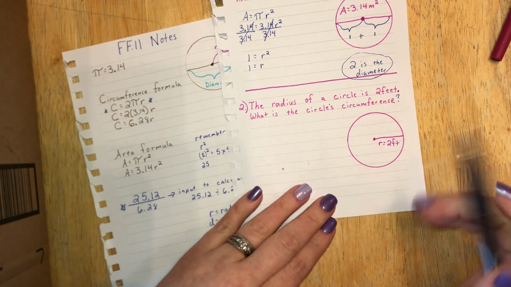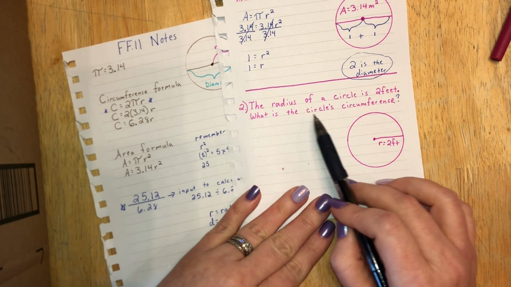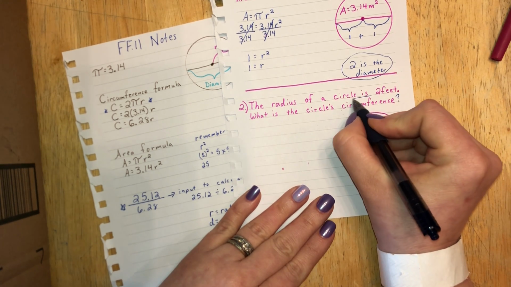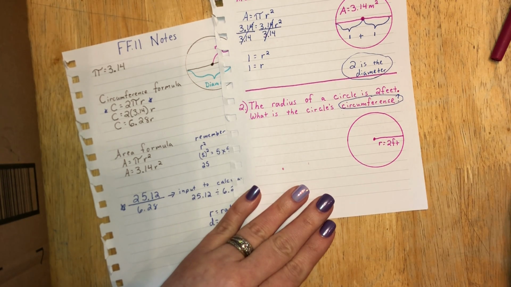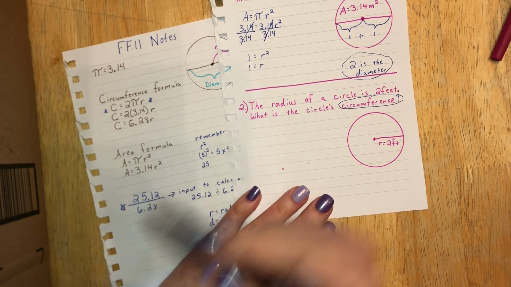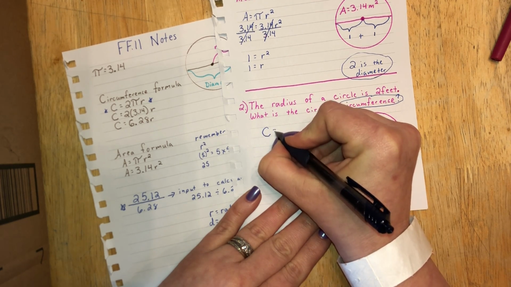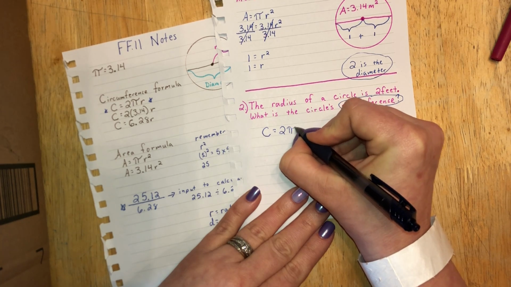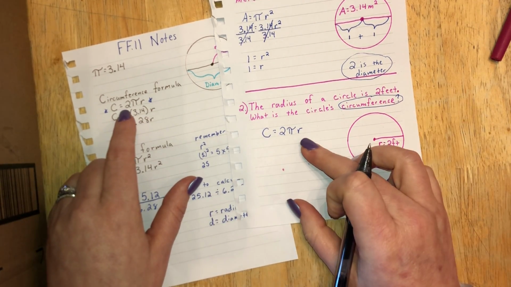The next problem says the radius of a circle is 2 feet. What is the circle's circumference? Look, we see this word right here, circumference. That means we're working on a circumference formula. So let us write down the circumference formula. C equals 2 pi r. So C equals 2 pi r.